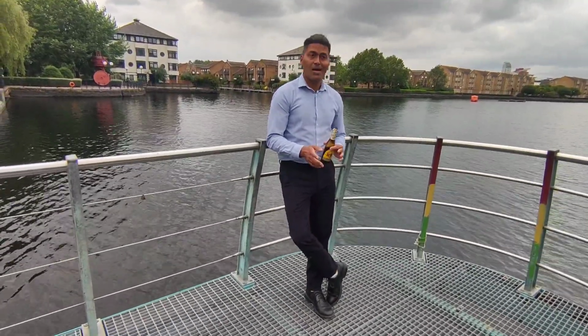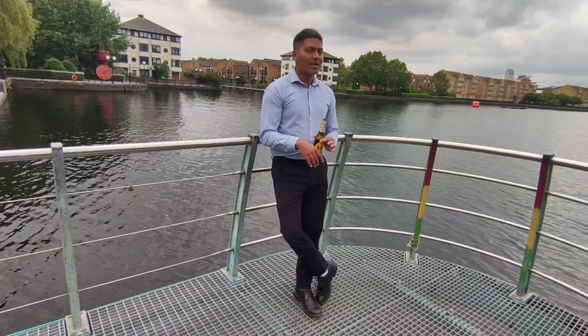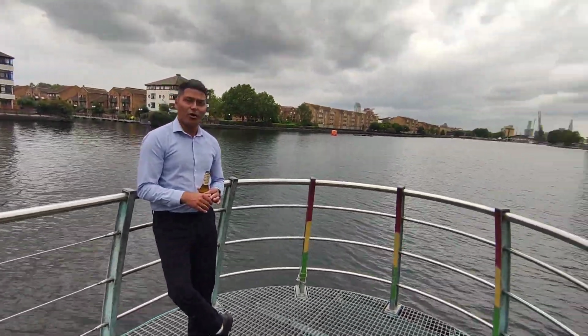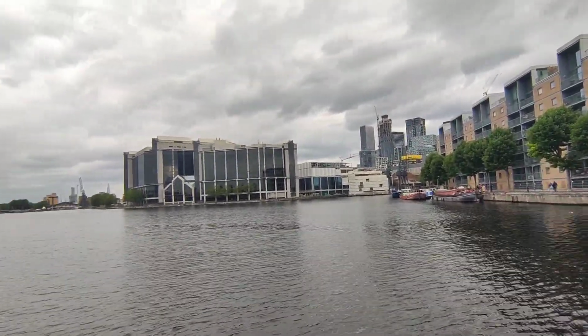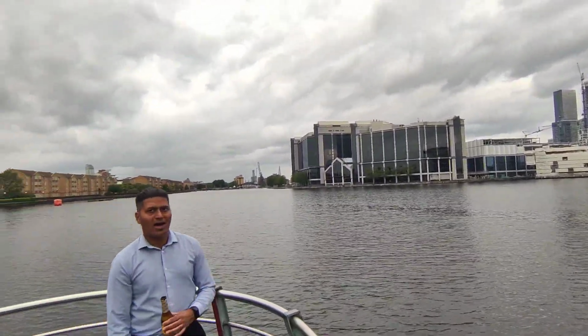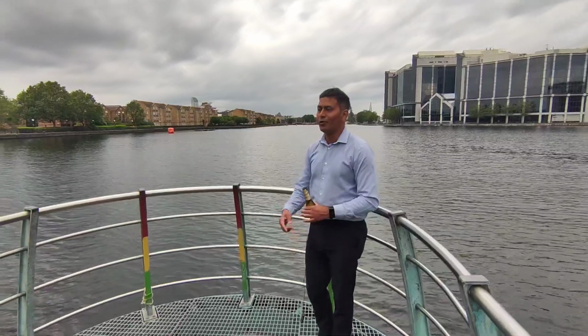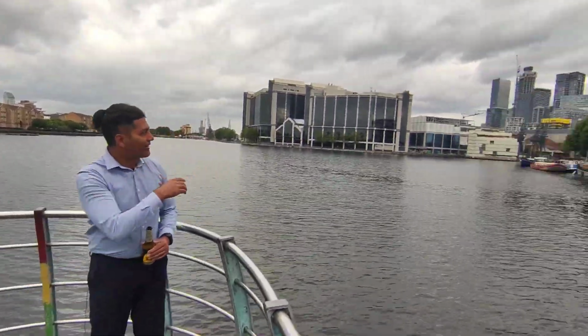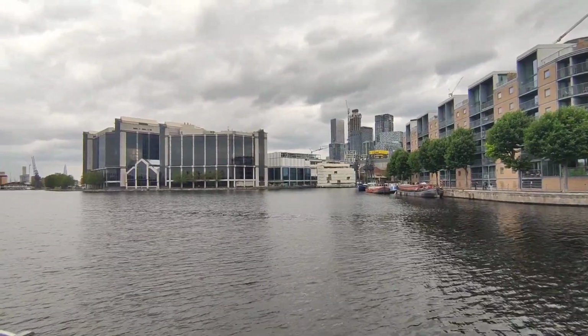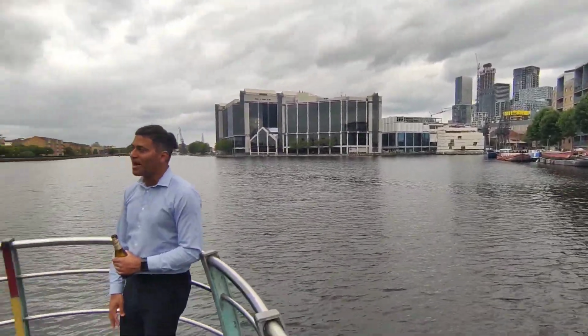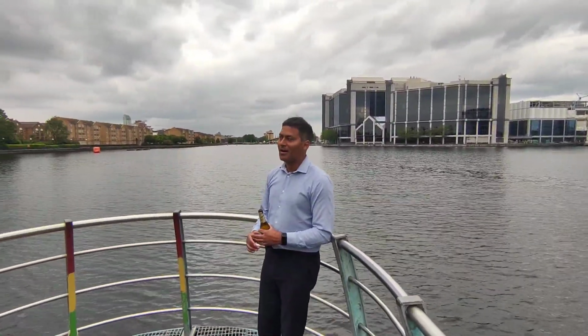And by the way, right now I am in Canary Wharf. This is Isle of Dogs. This is a really beautiful place. Of course, you have natural beauty, but if you look on the right hand side, there are a lot of buildings, and that is where most of the major banks of the UK are operating from.